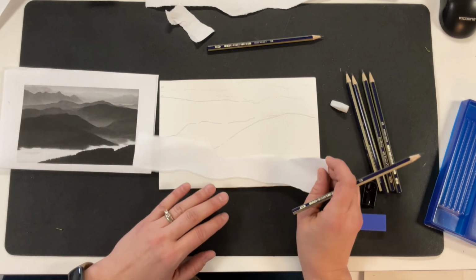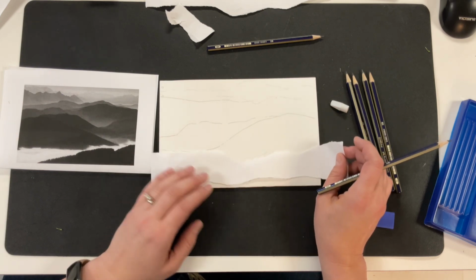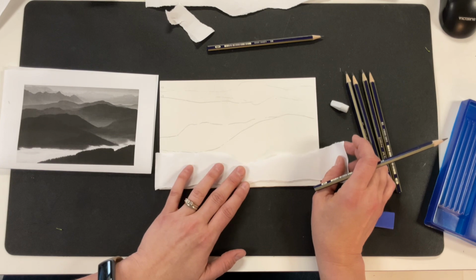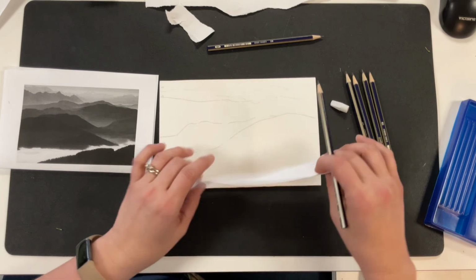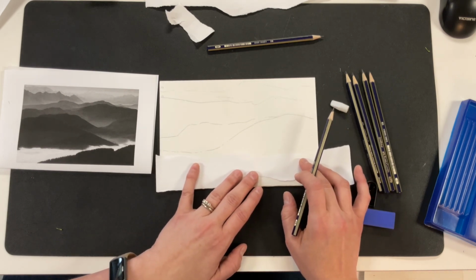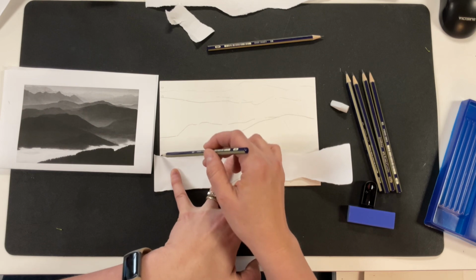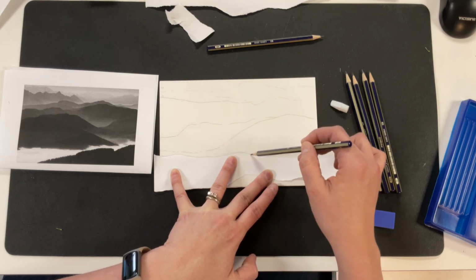As you can see today, we are just using pencil. We're not doing color today. But you could easily replicate this type of exercise with any media that you're looking to use and maybe create a landscape with it. This is a good test study to maybe get comfortable with your media.